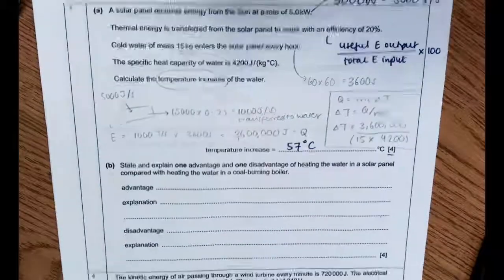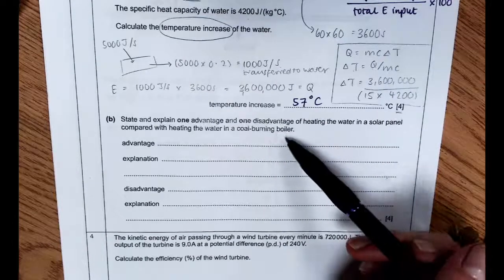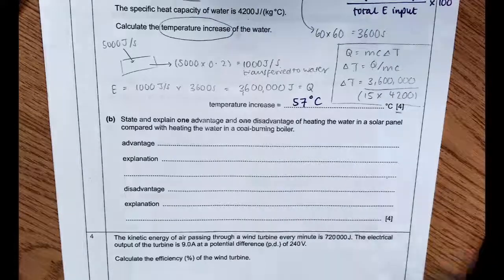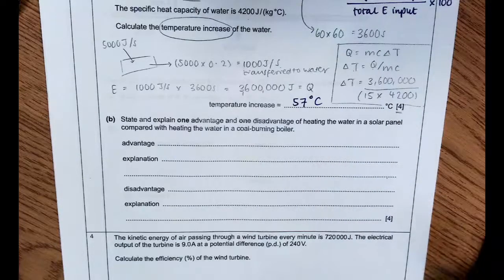In B it says, state and explain one advantage and one disadvantage of heating the water in a solar panel compared with heating the water in a coal burning boiler. So we're not talking about the advantages and the disadvantages of the coal burning boiler. We're talking about why it's better to use the solar panel to heat the water and why it's worse.